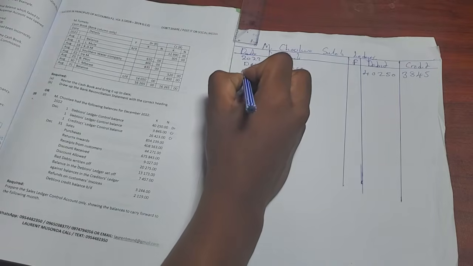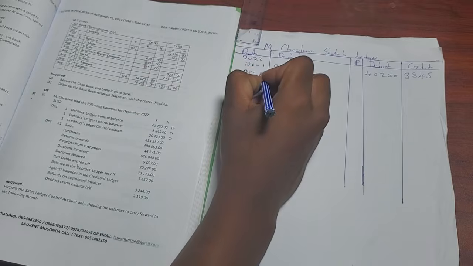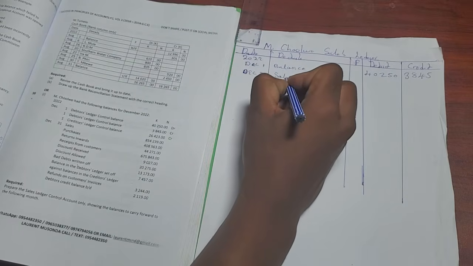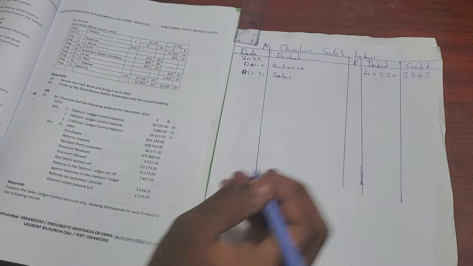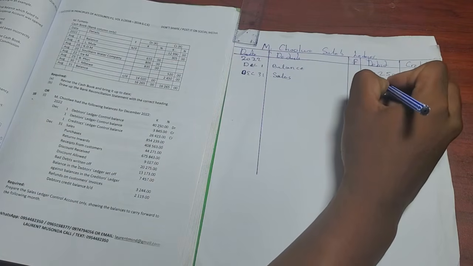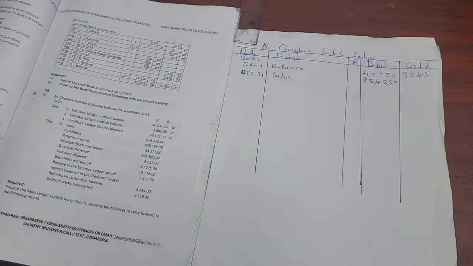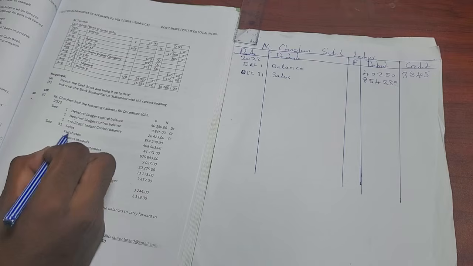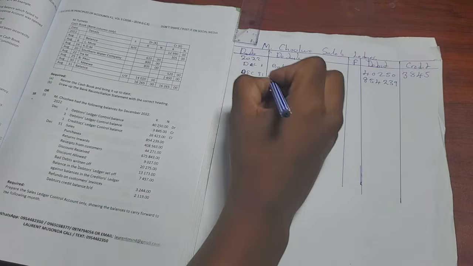Then we have other transactions taking place on December 31st. We have sales. The sales are going at 854,239. Then we have purchases, no, that goes in the purchases ledger. Returns inwards, yes.